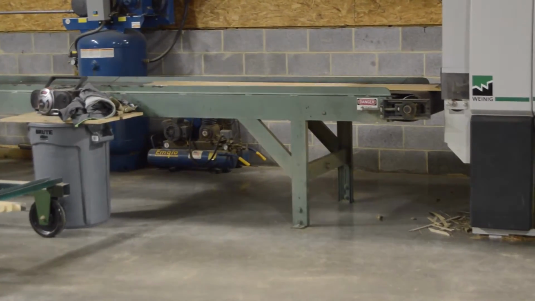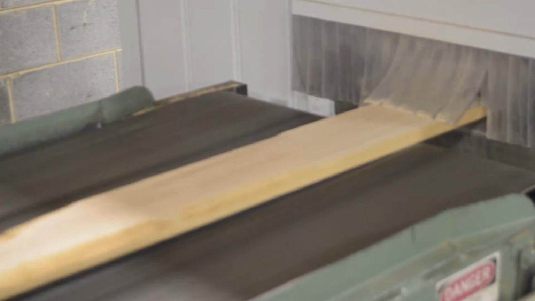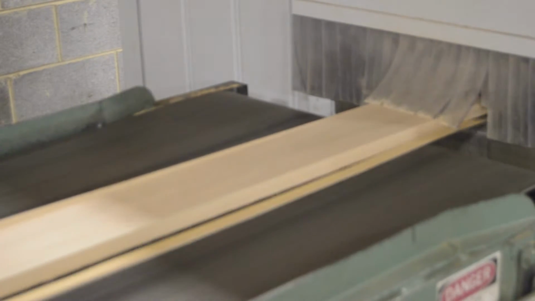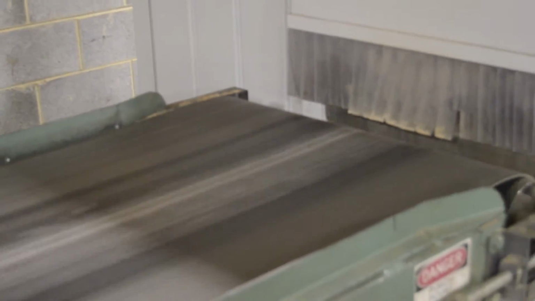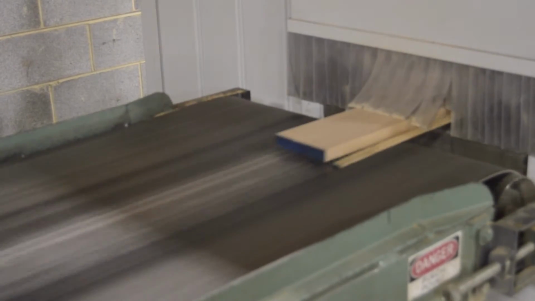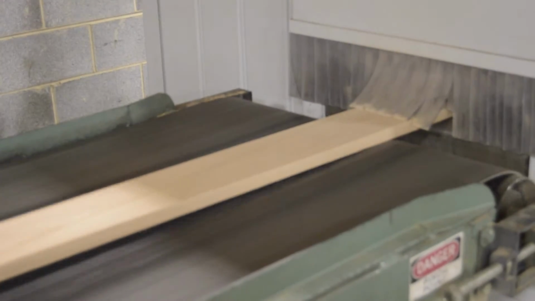Then there's the rip saw. The raw lumber is all different widths and the edges are rough, so they need to be ripped to width. There's a blade cutting both sides of the boards, so if the board isn't perfectly straight, the rip saw will cut the crooked edges off.